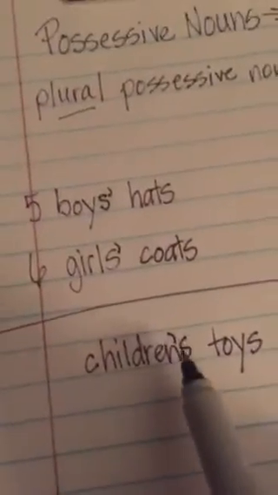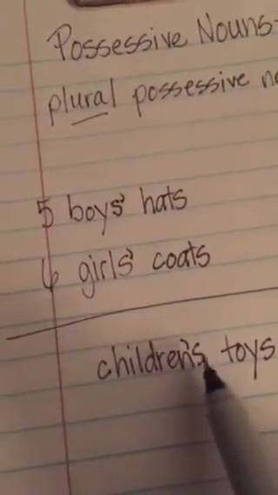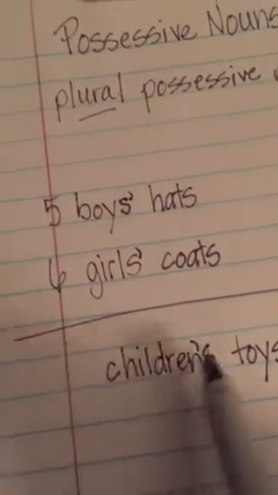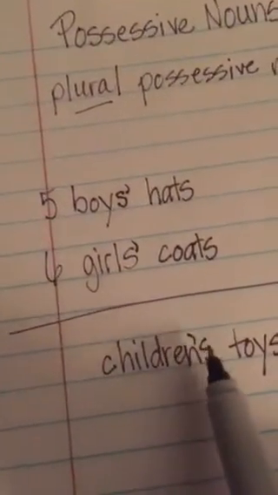The next rule is if we have words that are not ending with S when we make them plural, like children. This is plural. It does not have an S when it's plural. So if we want to show ownership with this, we want to say the children's toys, right? We're going to have to add an apostrophe S because this did not have an S already. So we add an apostrophe S to words that are plural and they don't end in S.